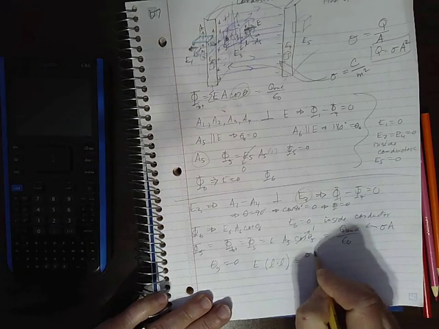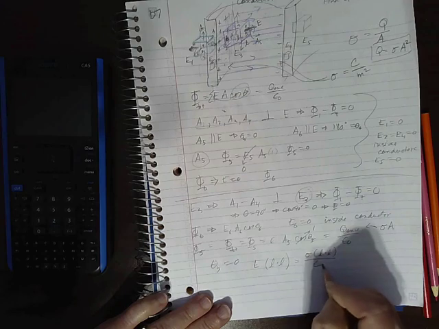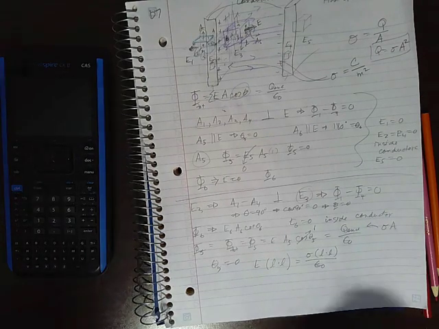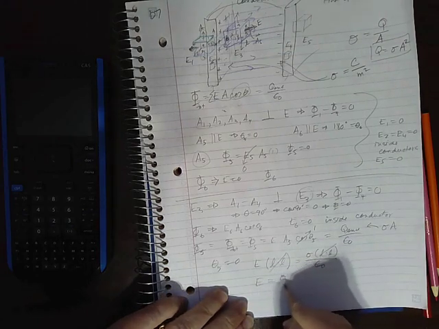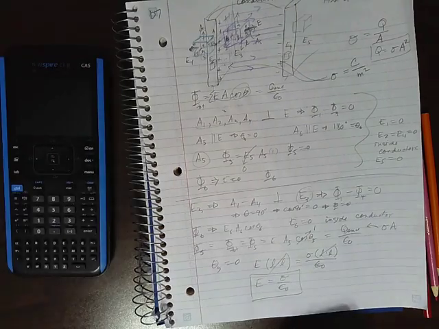In this case it is. Area is L times L, over epsilon naught. So the L times L's go away, and the field is just sigma over epsilon naught, which feels like a pretty weird answer, but it's the right answer.